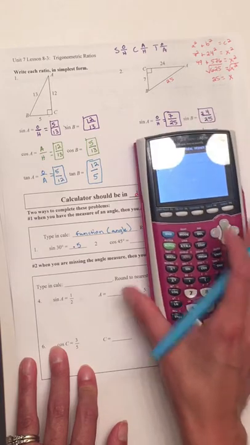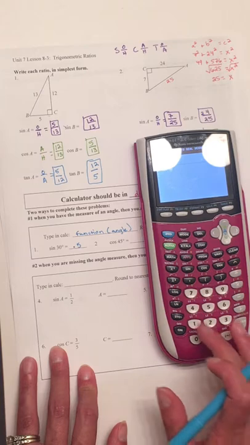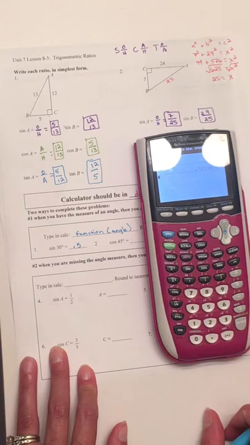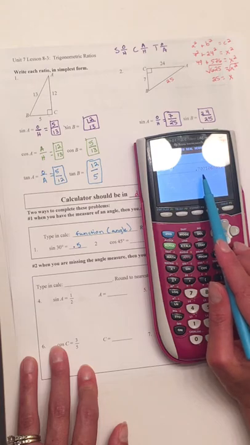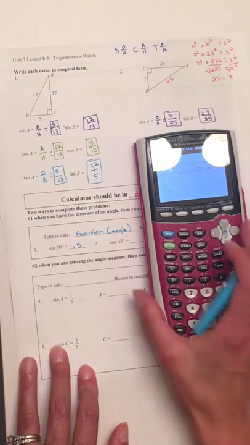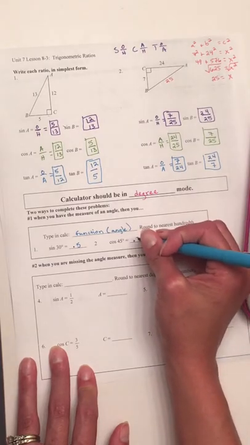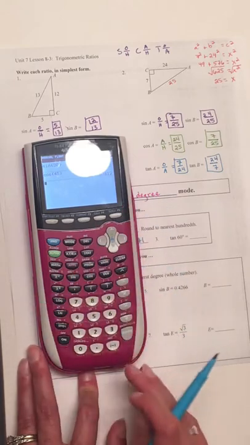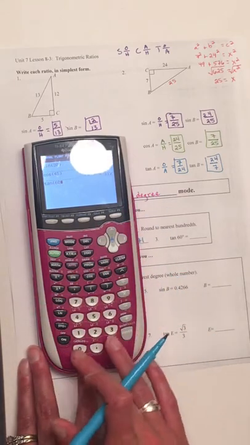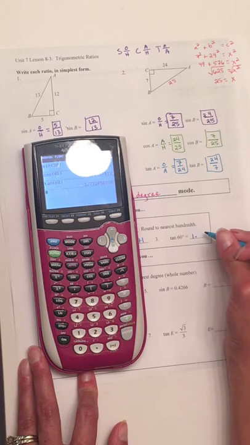For number 2, I have the cosine. Cosine's right next to sine, so I would do cosine of 45, press enter. And again, we're going to round it to the nearest hundredth, so that's 2 decimal spots. So I would have 0.71 for the cosine of 45. And then last one we have here for number 3 is tangent. So tangent of 60, press enter, and I would have 1.73.